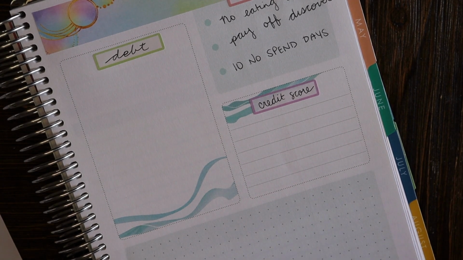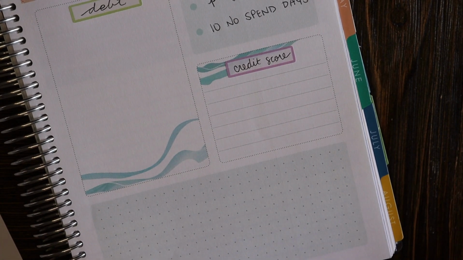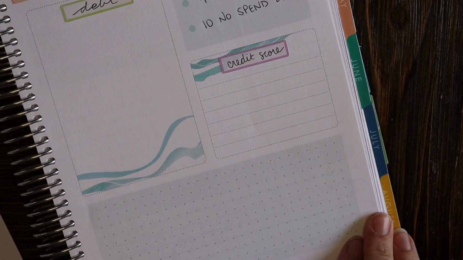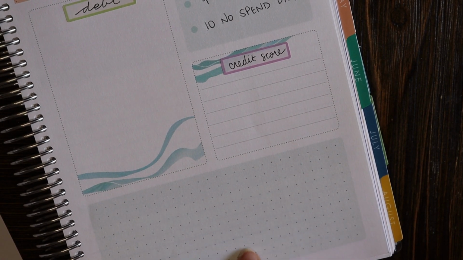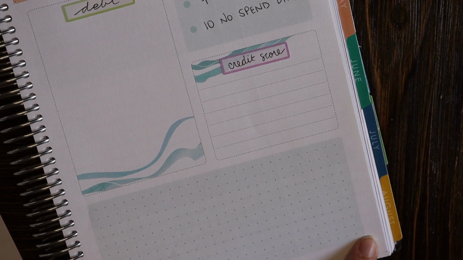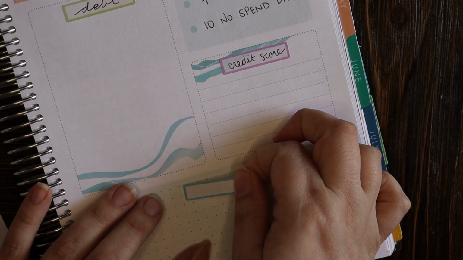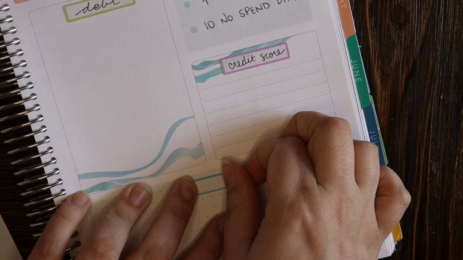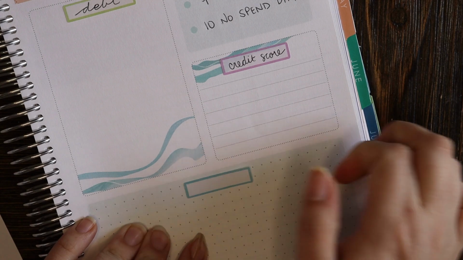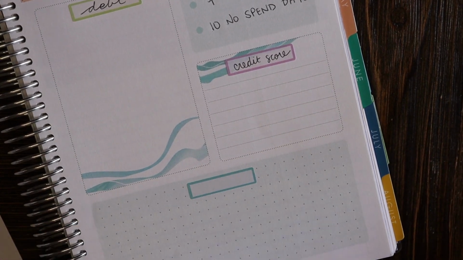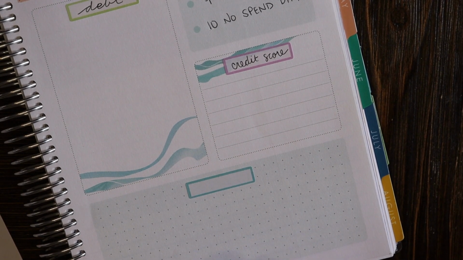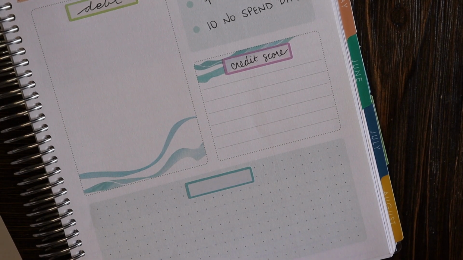And this last little section here, I often struggle with what to do with it. I've used it to track my savings before, but of course we have a whole spread for that now. I've used it just for notes and for quotes. So if you guys have any ideas on what I can use this section for, leave me a comment down below and let me know. For now, I'm just going to stick the sticker in here and leave it blank. I need to do some thinking and kind of decide what I want to do for March with this section. So like I said, if you have ideas, let me know.